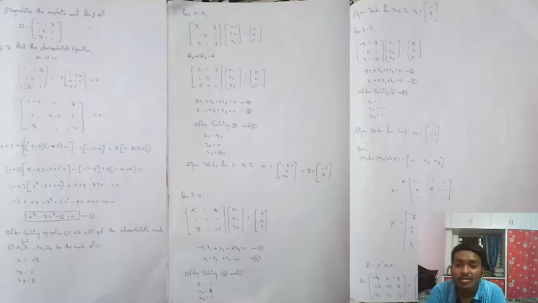To find the echelon form, we need to use only row operations, not column operations. R3 gives R3 minus R1. Calculating the row operation, we get the resultant matrix as 3, 1, 3; 1, 7, 1; 0, 0, 0, into x1, x2, x3 equal to 0, 0, 0.